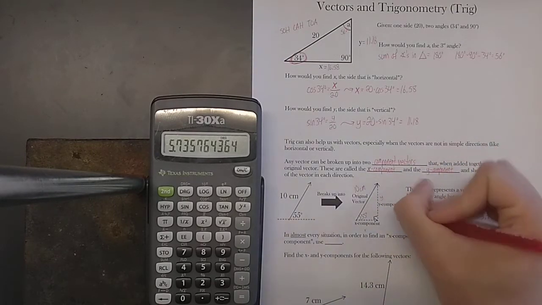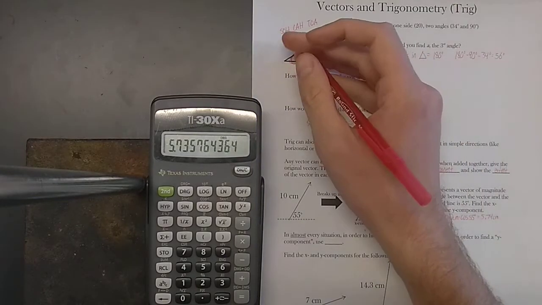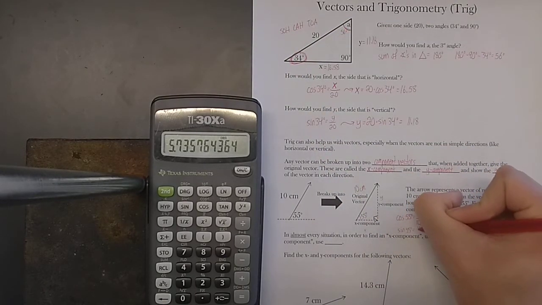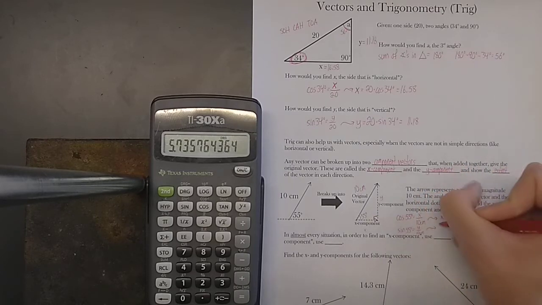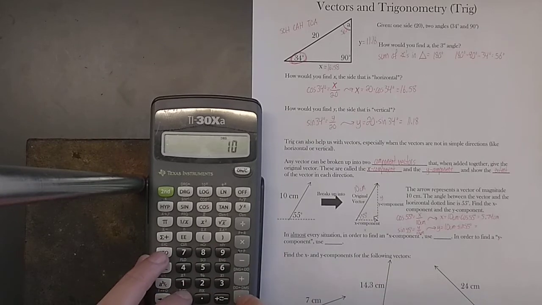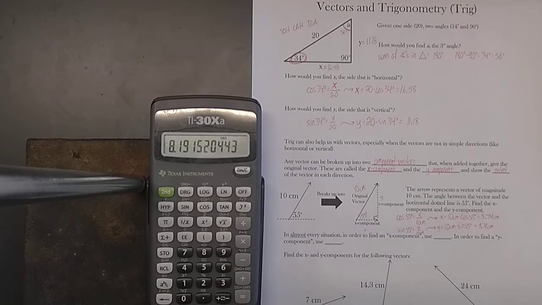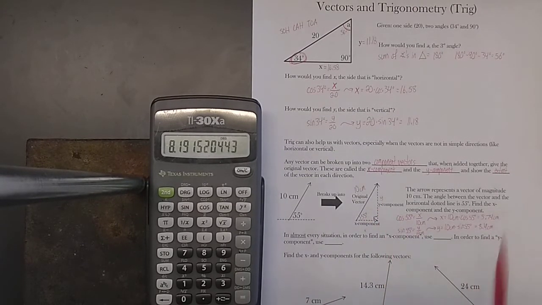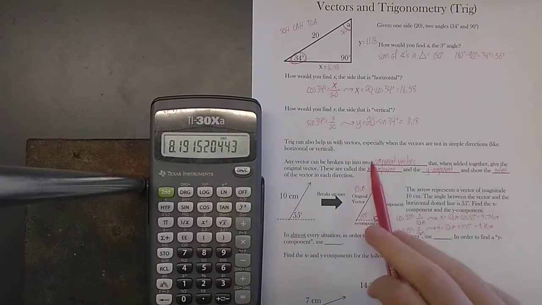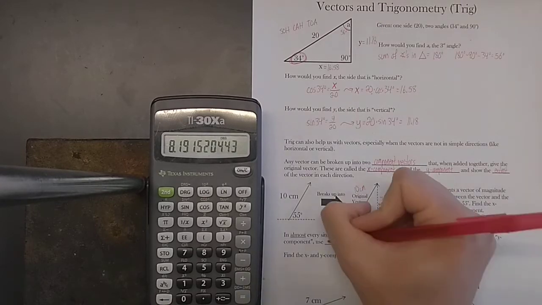We can find the y component, since this is the opposite side, and we know the hypotenuse. Opposite over hypotenuse is sine, so we do sine of 55 degrees equals y over 10 centimeters, which rearranges to y equals 10 centimeters times the sine of 55 degrees. That gives 8.19 centimeters. Again, notice that the y component looks bigger here, and we got a bigger number, so that's interesting. And notice that both times we found an x component, we have used cosine to find that x. Both times we found a y component, we've used sine.